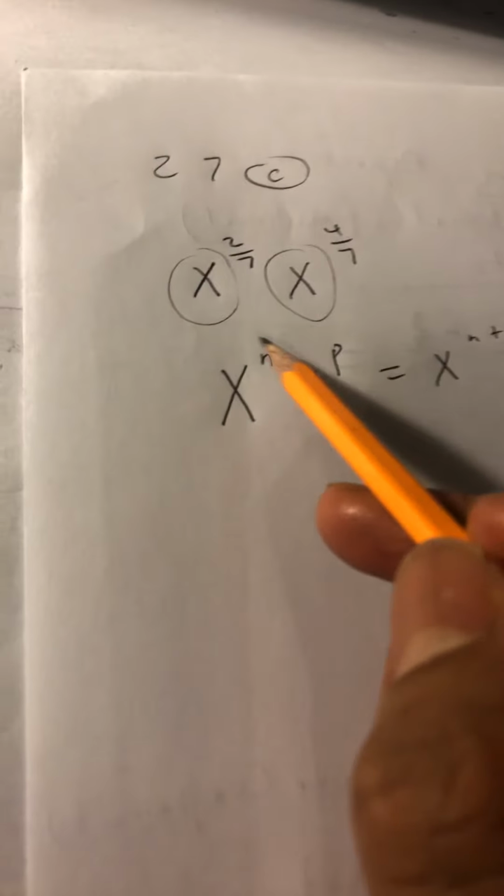Alright, so we continue. Now I want to look at some more. It's 27c: if you have x to the 2/7 times x to the 4/7, you're still going to use exponent laws. Exponent laws say that you add the exponents when the bases are the same. So again, remember, x to the n times x to the p would just be x to the n plus p. So you're using this principle right here.